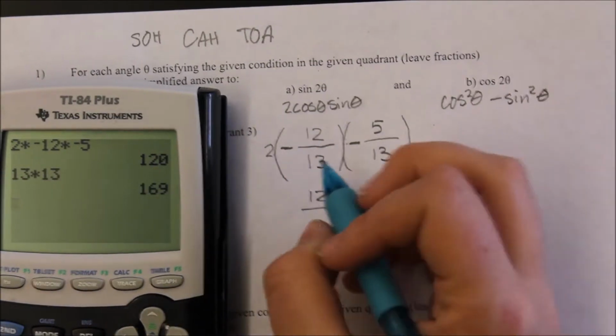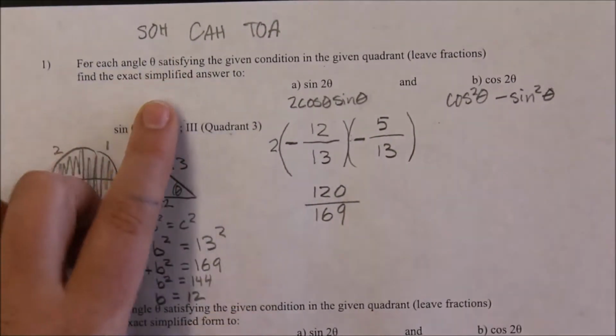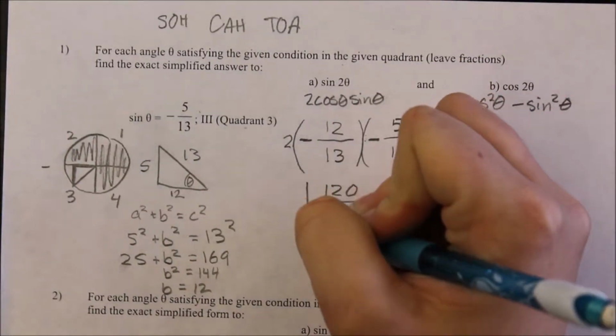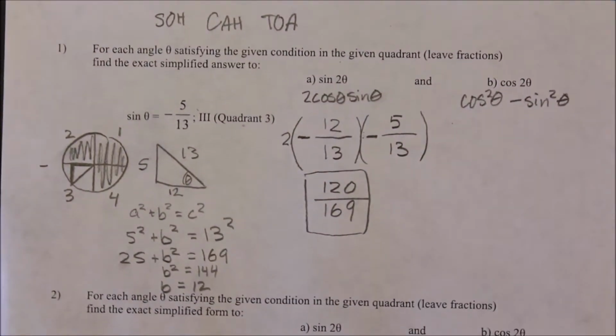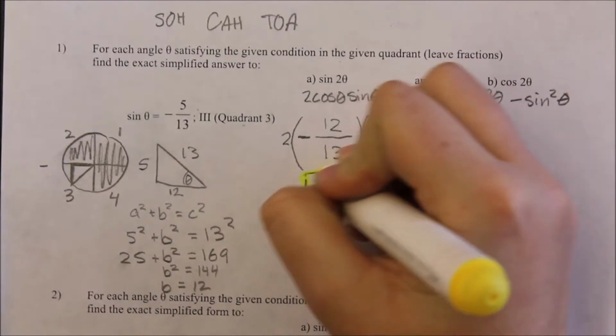So 13 times 13, 169. And sometimes the fraction can be simplified. You always look if you can simplify it more. I do not believe that it can be simplified more. That will not make a decimal because it says leave fractions, so that would be your answer for A.